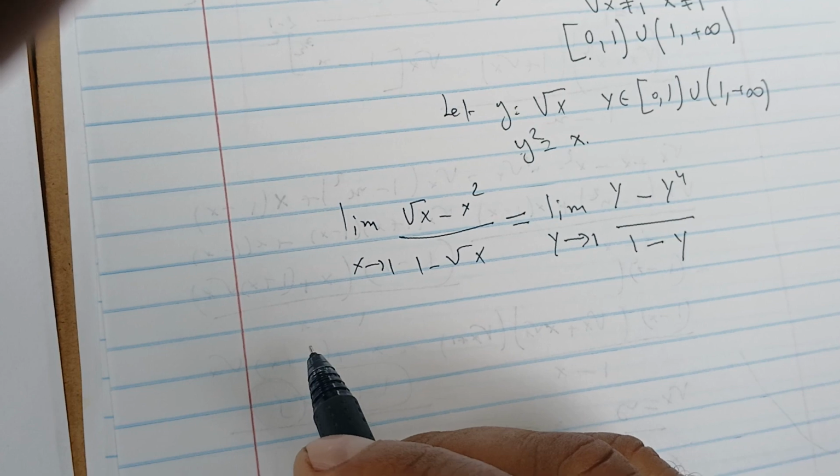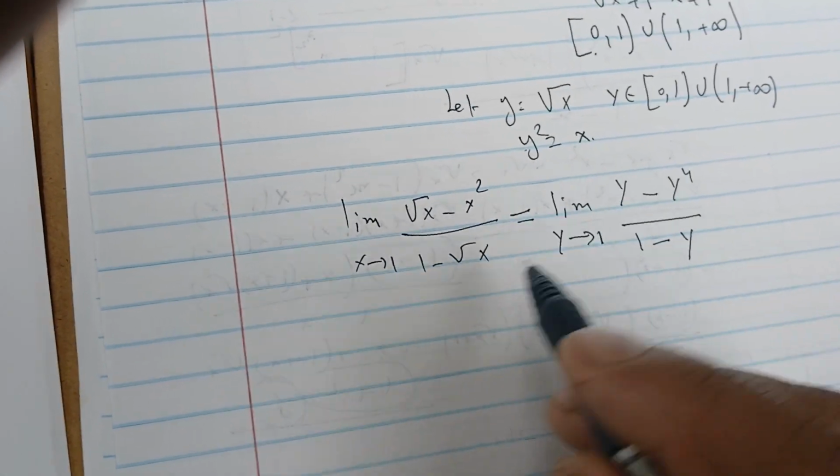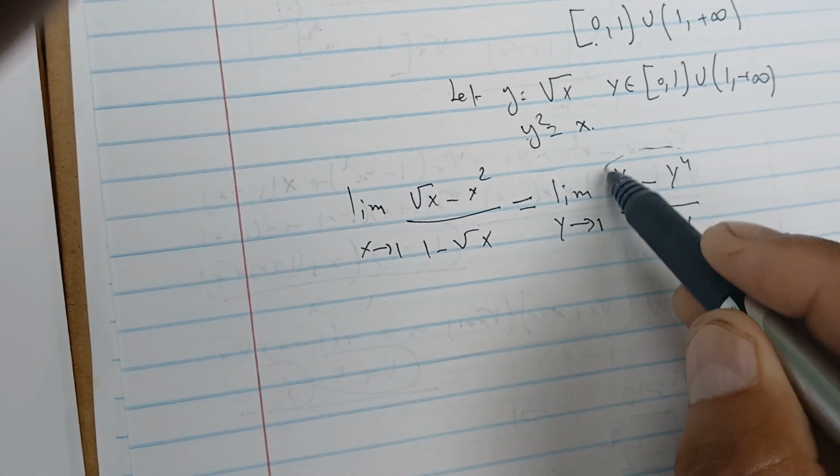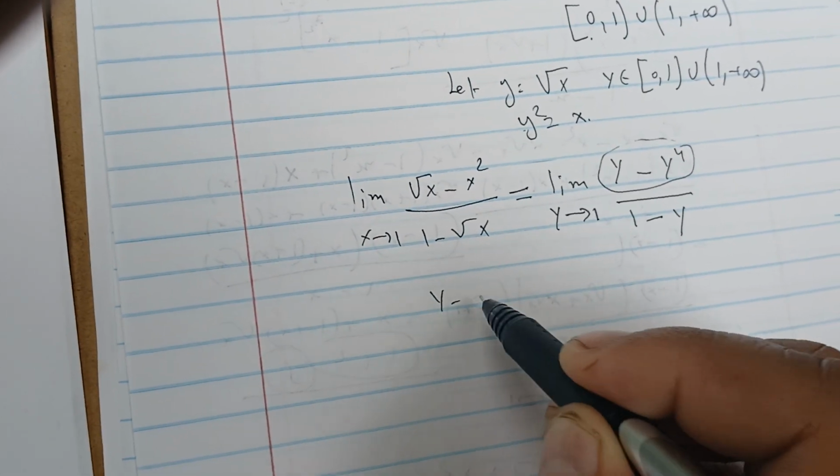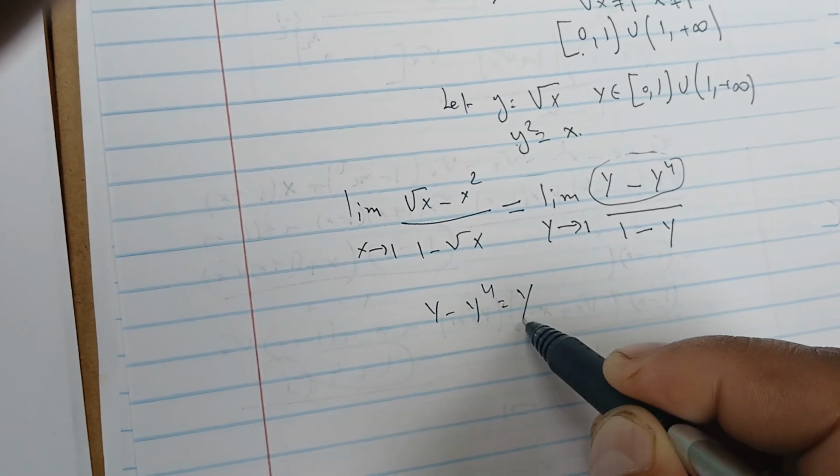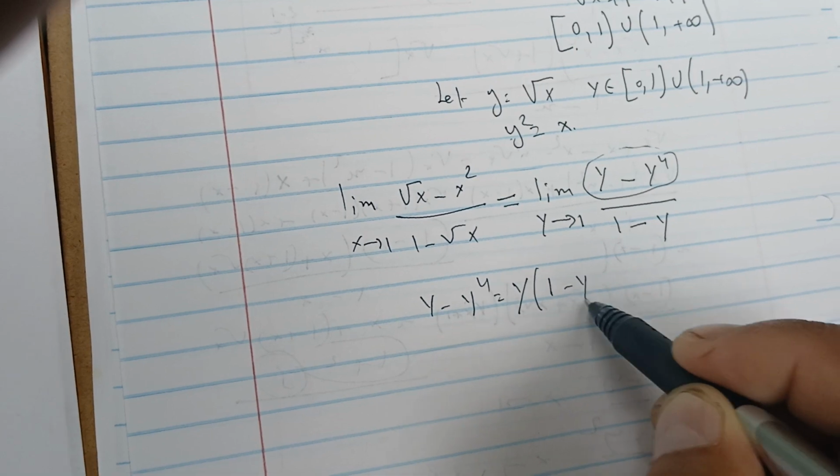Now we can use some factoring. We're going to focus on the top one. y minus y to the 4 is equal to y times 1 minus y cubed.